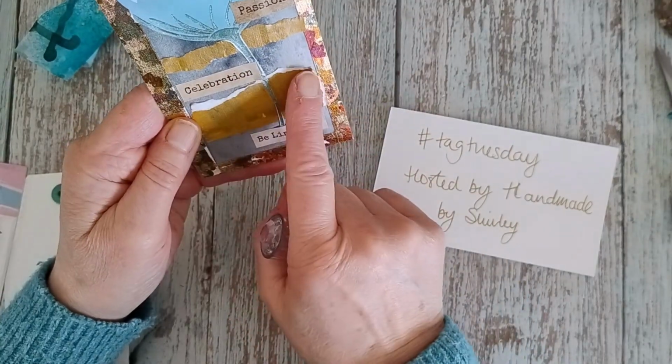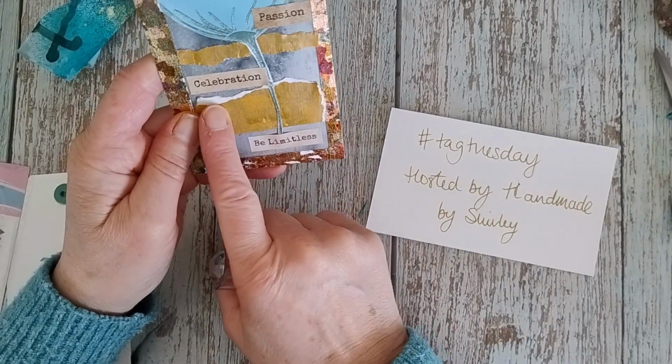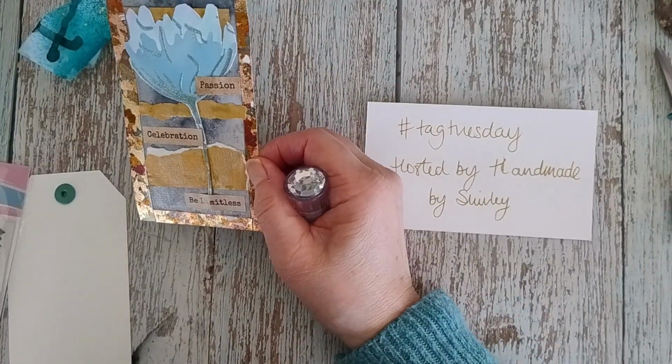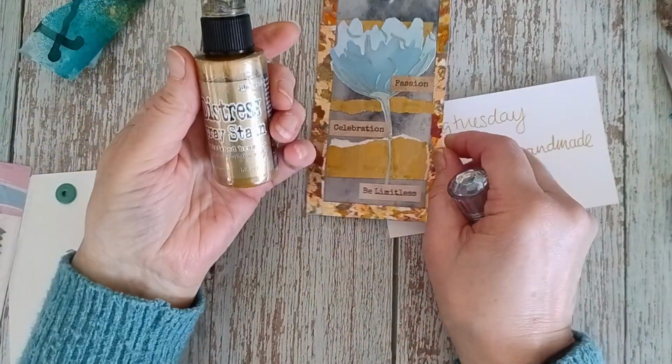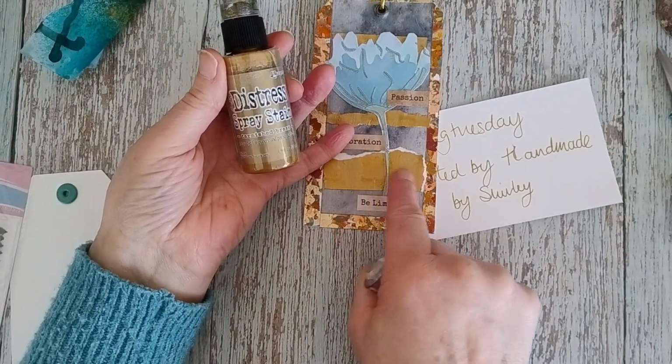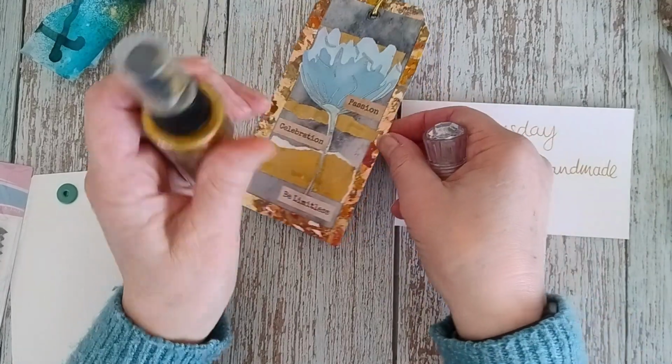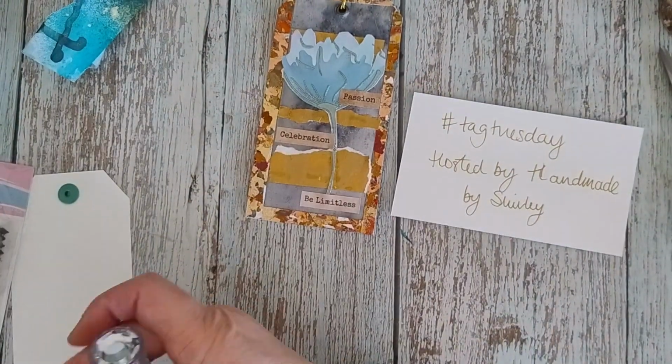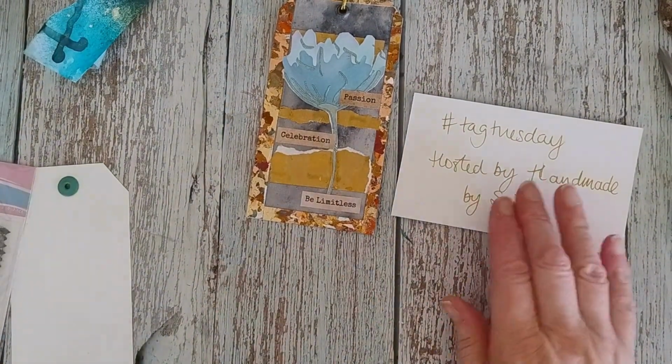And then I used this tarnish brass spray for this part here, and I ripped that up. So I sprayed it on and painted it and waited for it to dry.